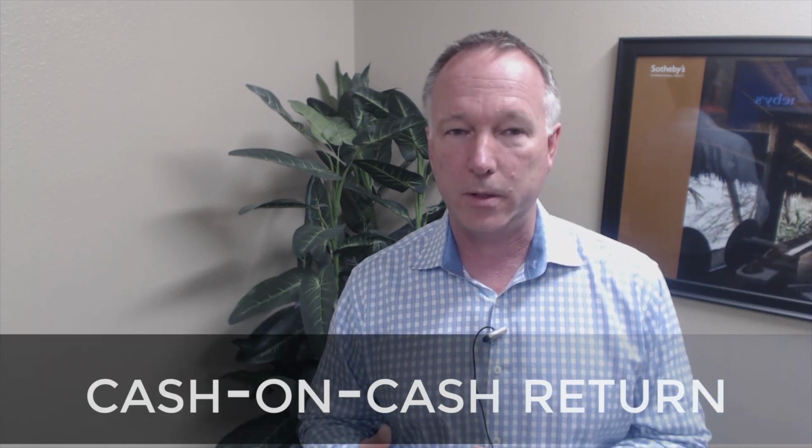The last measure is what I see a lot of individual investors use, because it is more meaningful to the individual person buying 1 or 2 properties. And that is called cash on cash return. So basically what that is, is your net rent that we talked about in cap rate, but then you also subtract your mortgage payments. So you end up with a lower number. If your net rent, like in our last example, was $72,000 a year, but your mortgage payments are $32,000, then your bottom line income is $40,000. That's the cash coming in.